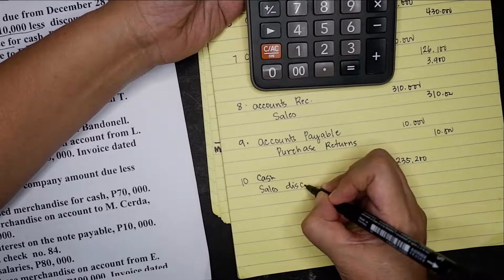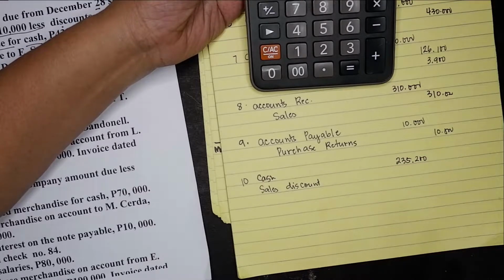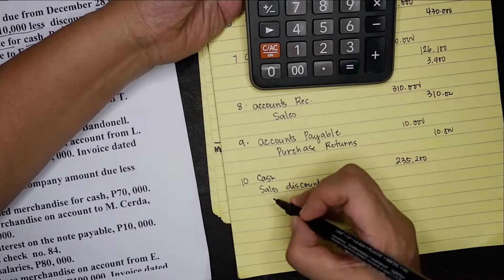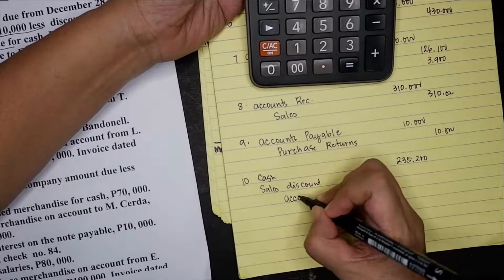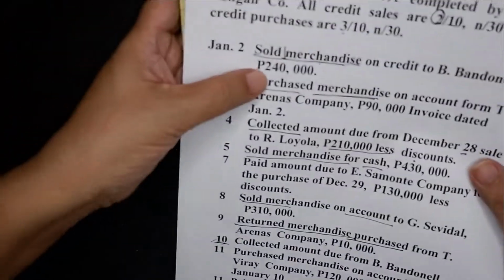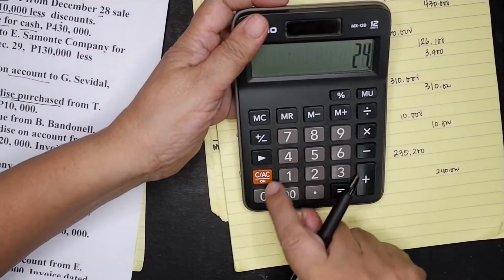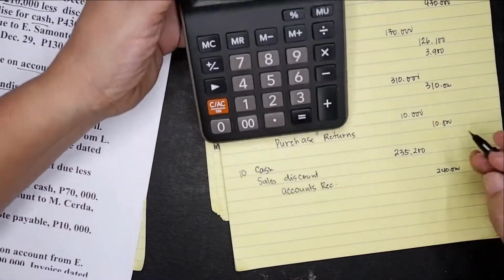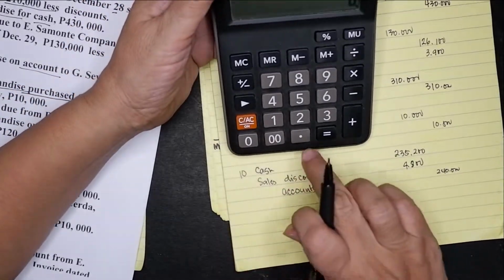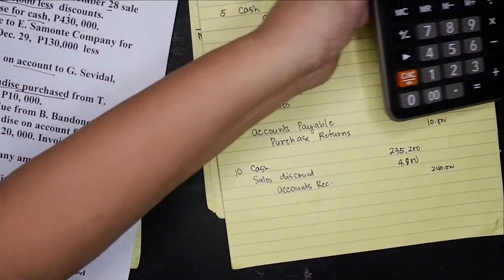Another debit is debit sales discount. Again, the guide that I gave you, sales is on the credit side, sales discount and sales returns are on the debit side. So sales discount and credit accounts receivable. Okay, the accounts receivable is 240,000. The sales discount is 240,000 minus 235,200, that is 4,800. Or, to check, that is 240,000 times 0.02, that is 4,800.